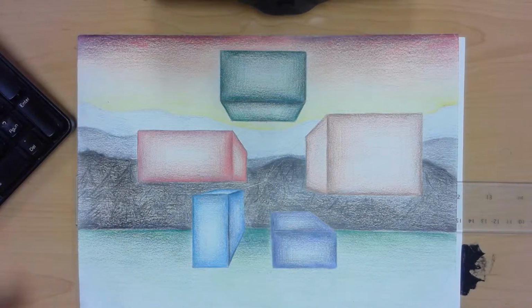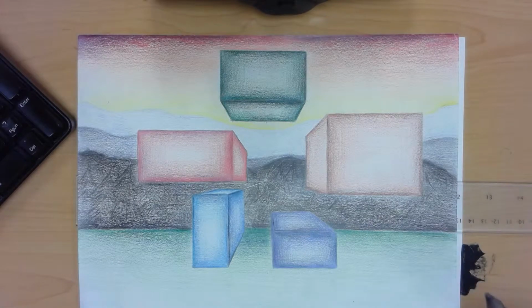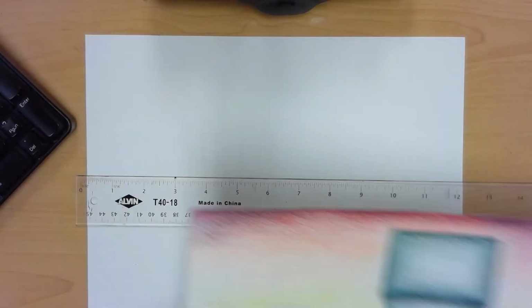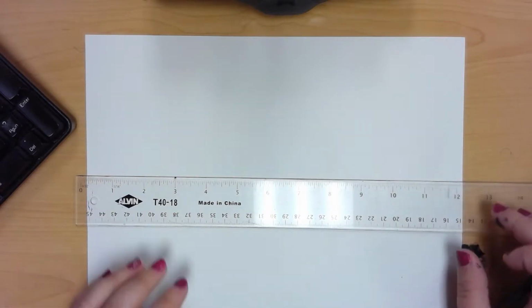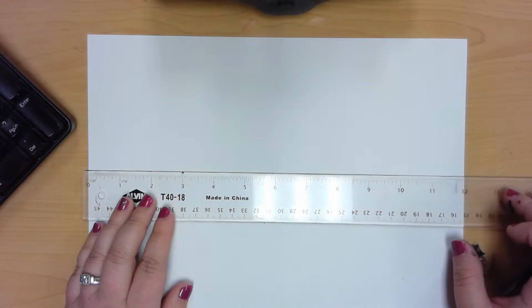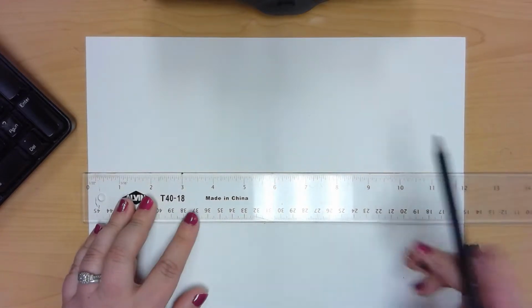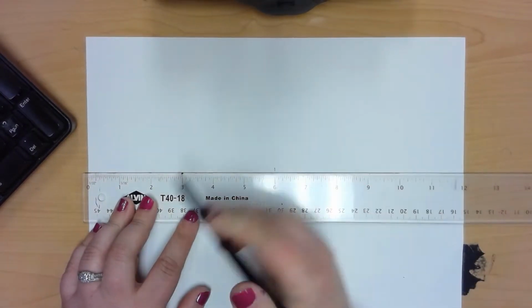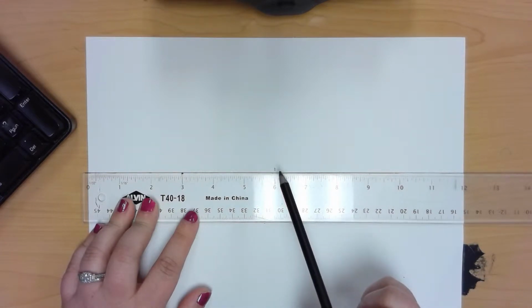So we're going to be creating a drawing that's similar to this. There's geometric forms with a more natural background to kind of see the contrast between the two. First step is going to be finding the center of your paper. So you are going to use your ruler and a pencil to measure over halfway. Your paper is around 12 inches, so that's going to be 6. So that tells me from left to right, this is the halfway point.